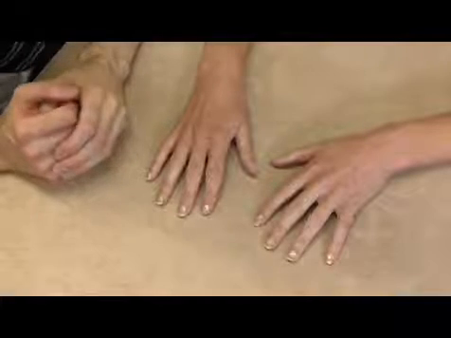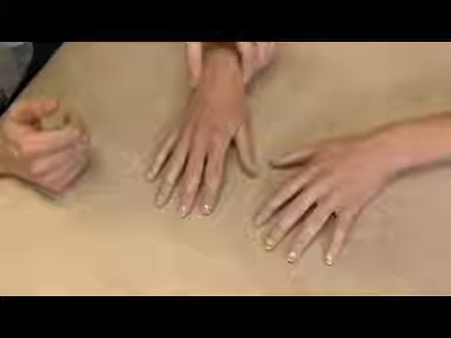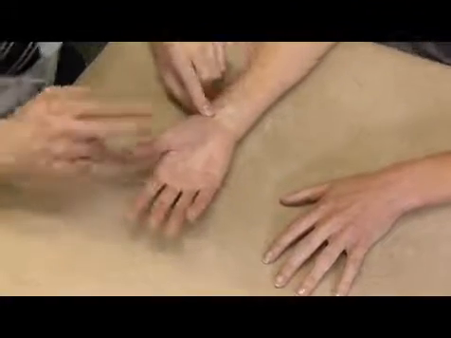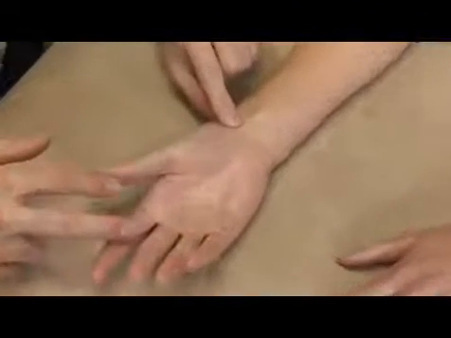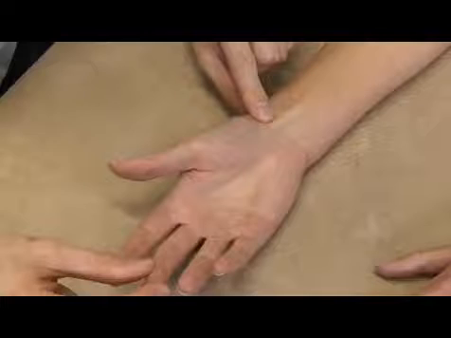Having found where you think the pathology is, you should then direct your examination to either a neurological, a tendon, or a functional assessment. We'll start with the neurological assessment, starting then with the median nerve distribution. This is located on the radial border of the hand in the thumb, the index and the middle finger.